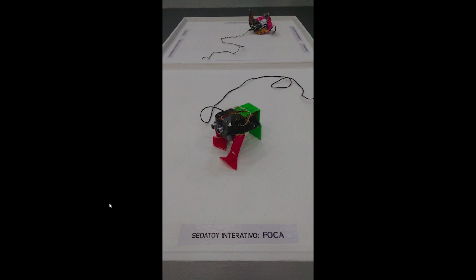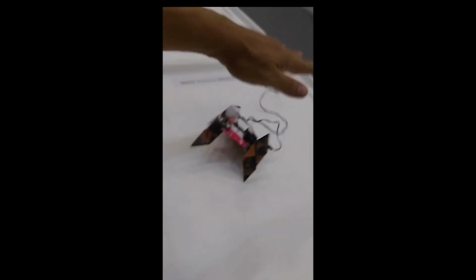So let me show you the video of this little bot working. Okay, here it is. This one I call the crab, Crab Gummy. He has a little range of random movements, so he appears to be alive, like afraid or trying to approach.